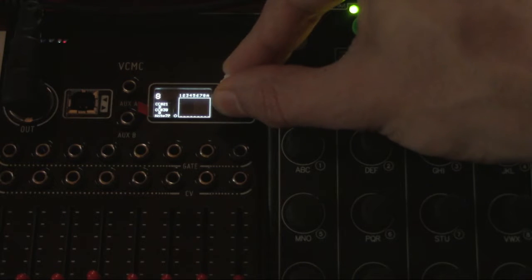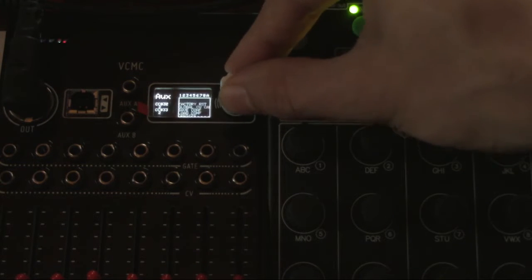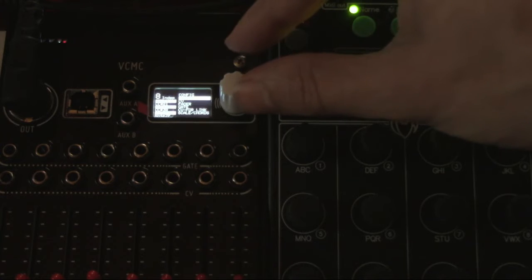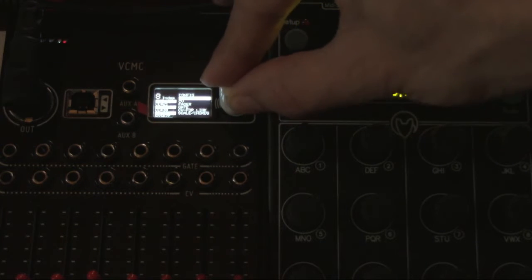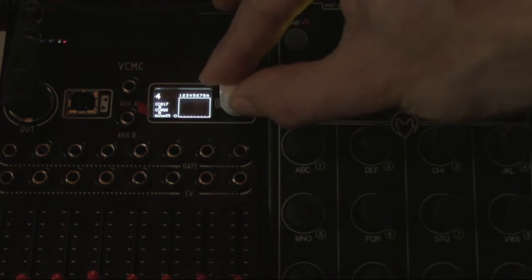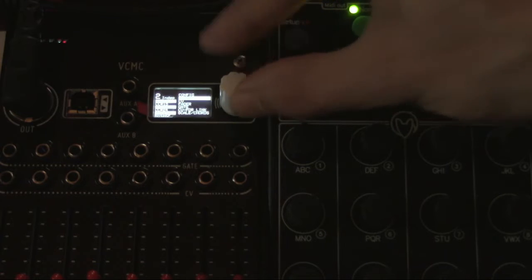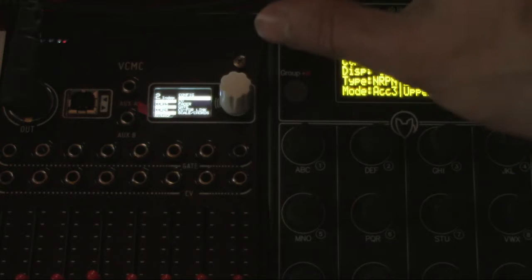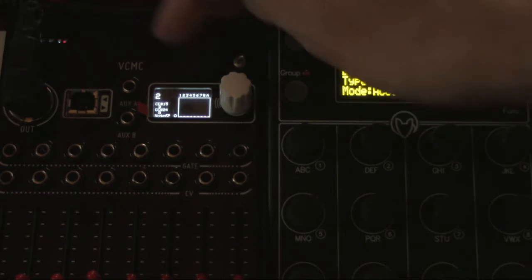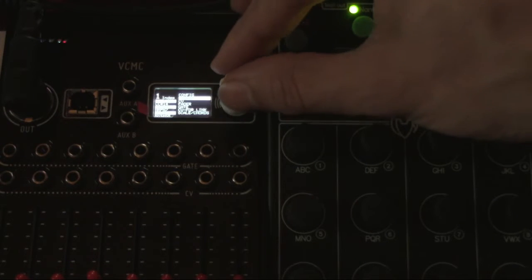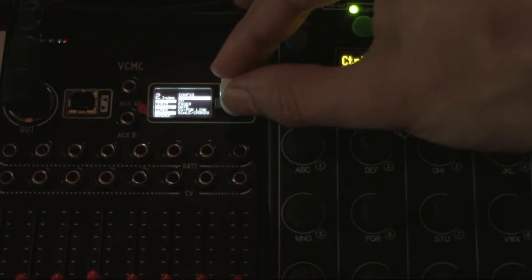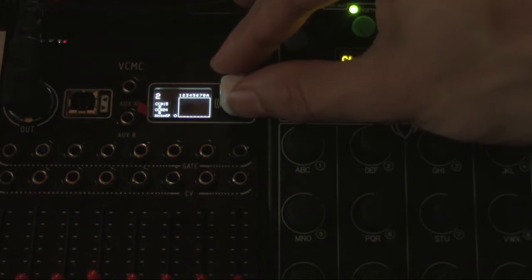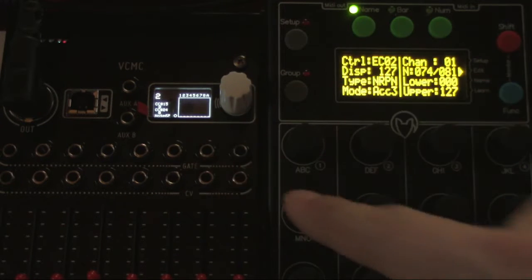We will get to that. 8, right? Ooh, there's also aux. Okay, so that's how you switch what fader you're editing. It took me forever to figure that out, because how do you get from 1, which we did do, to 2? You push in and twist.